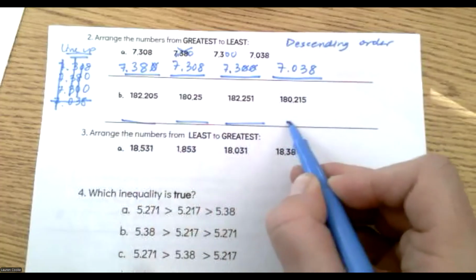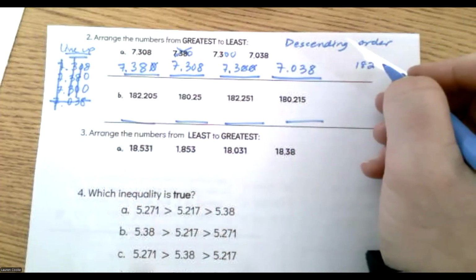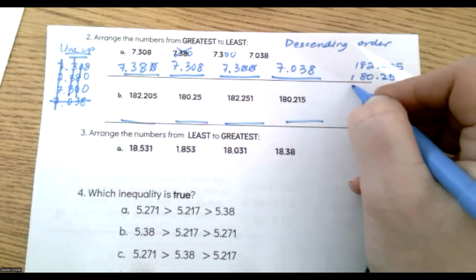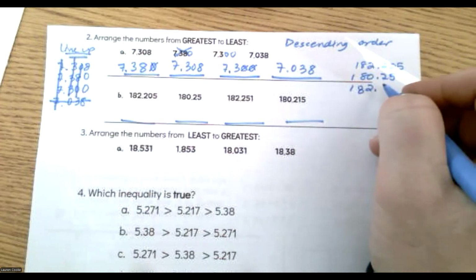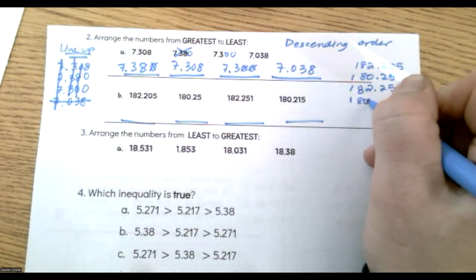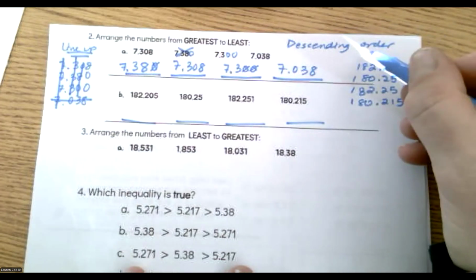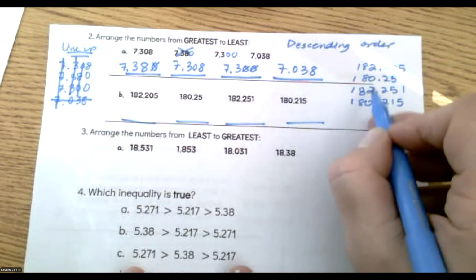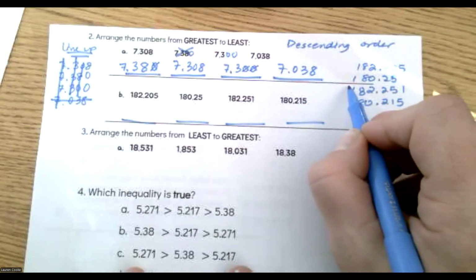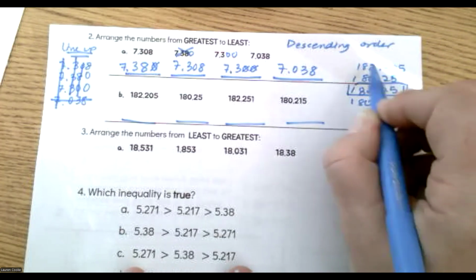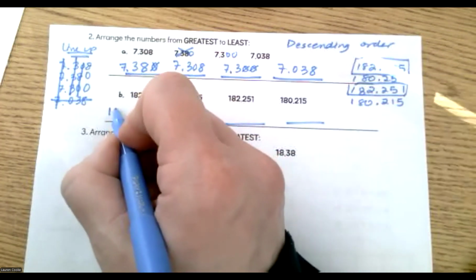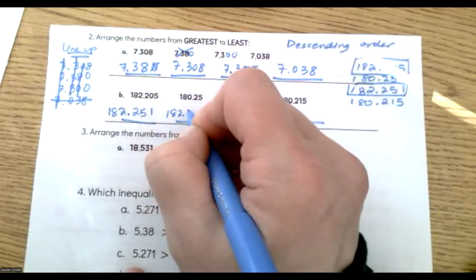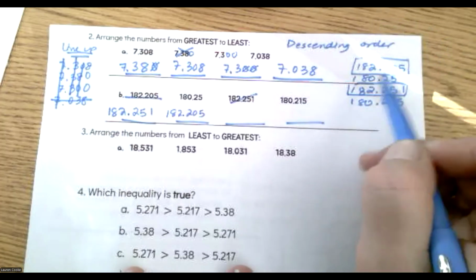1, 2, 3, 4. I have 182.205, 180.25. I already kind of see a difference. 182.251 and 180.215. Okay. So I have 180s and 182s. Let's look at those first. 182.251 and 182.205. 182.251 is the biggest. 182.205 is next because it has 2 tenths over the other ones.